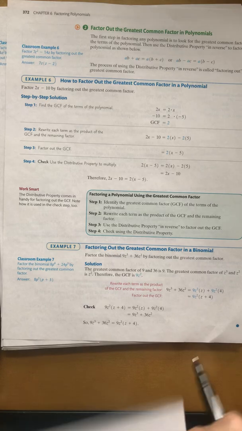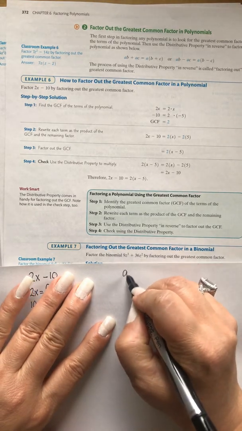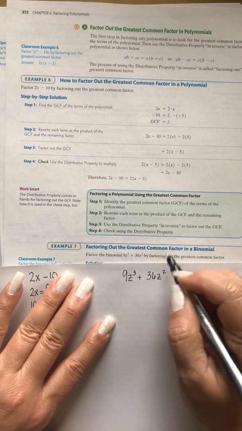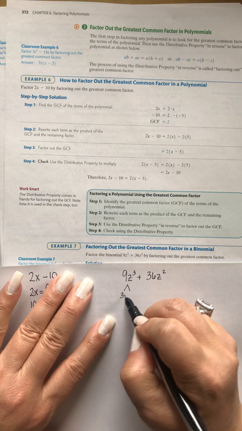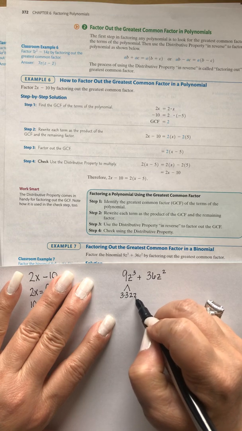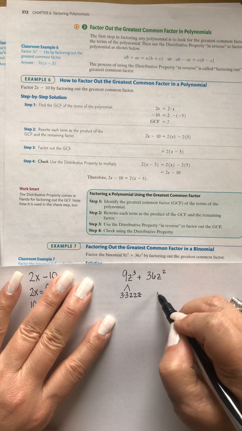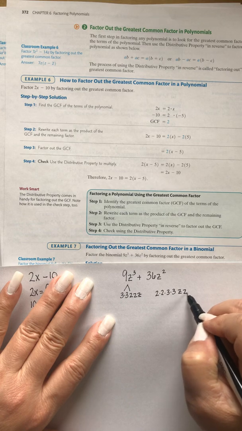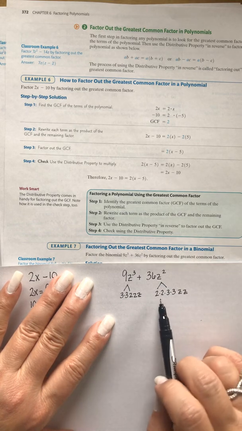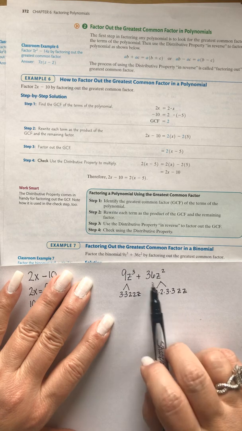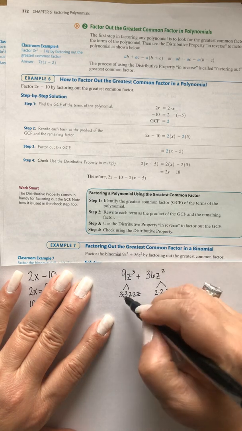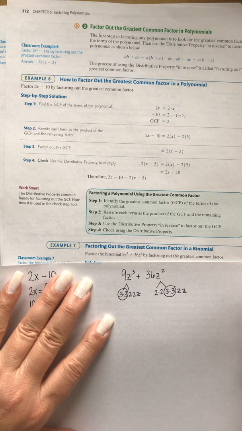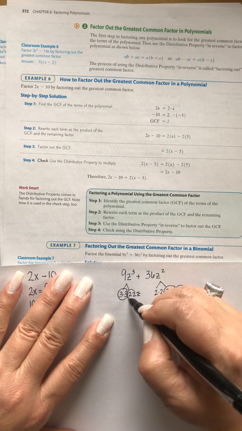Example 7, we've got 9z to the 3rd plus 36z squared. So 9 is 3 times 3, and then z, and 36 is 2, 2, 3, 3, z. Okay, so 6 times 6 is 36, so I have 6 times 6 and then 2 z's. So what's common, we've got 2 3's, and 2 3's is really 9, and we have 2 z's.